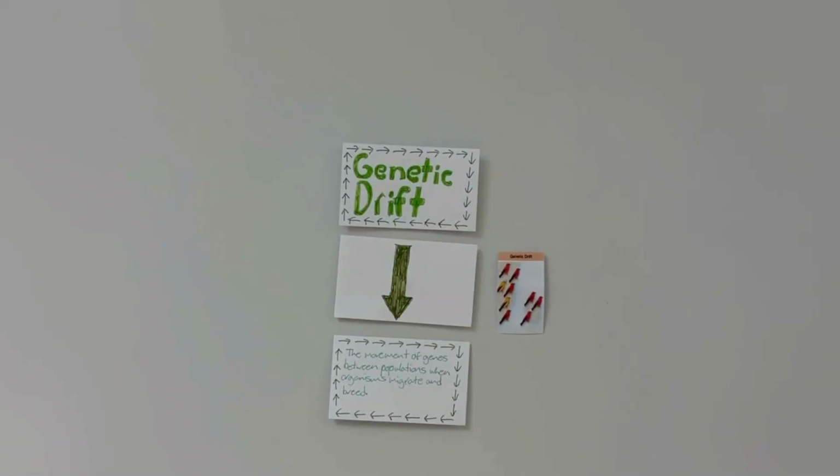Next, we have genetic drift, which is when a natural disaster occurs within a small community and wipes out all the organisms with a specific trait within the population. This tends to happen more frequently in a smaller population, as it is easier for a larger population to survive natural disasters and slowly make a comeback than smaller populations.